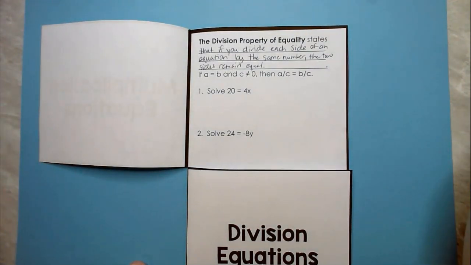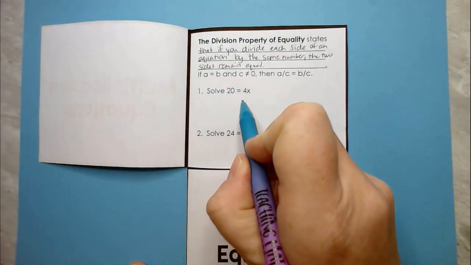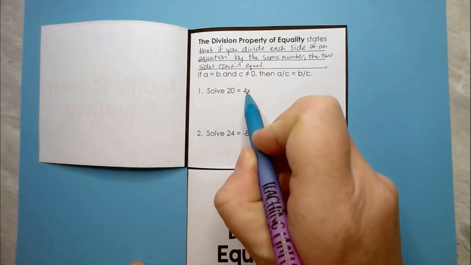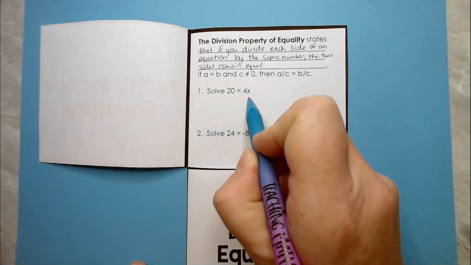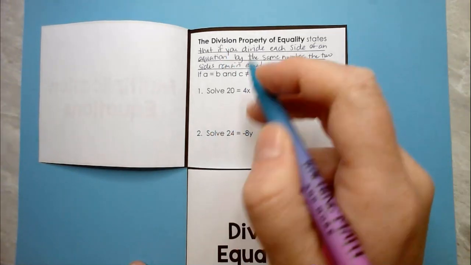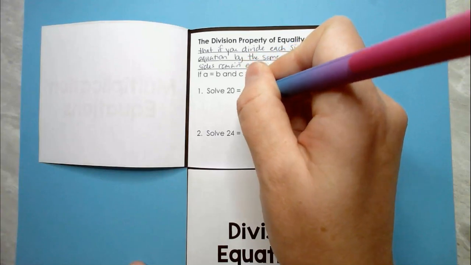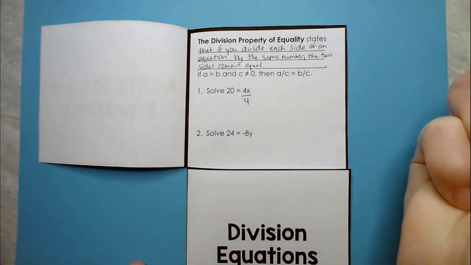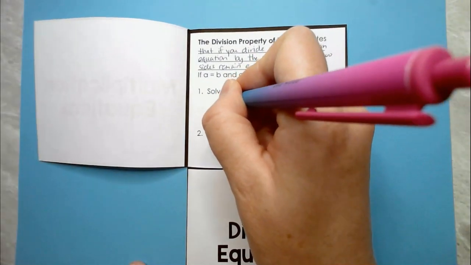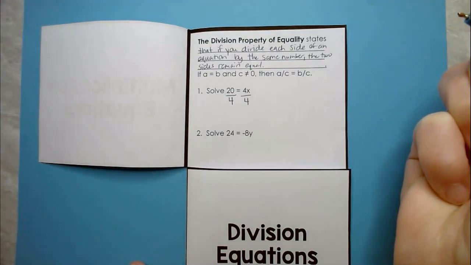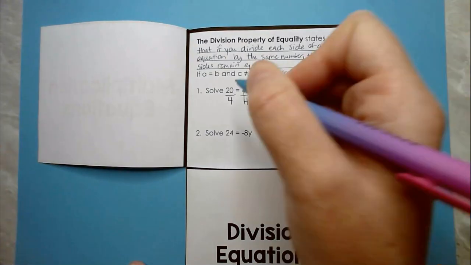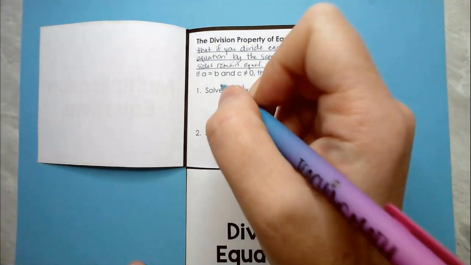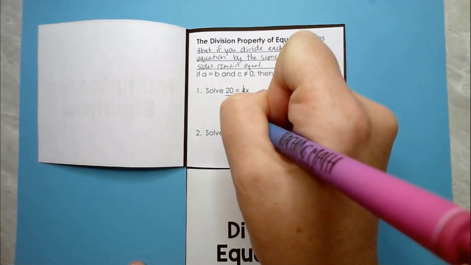So let's solve number 1. 20 equals 4x. We have multiplication here. The opposite of multiplication is division. So we're going to do the inverse, which is divide by 4. And whatever you do to one side of the equation, we do to the other side. So 4 divided by 4 equals 1, and 20 divided by 4 equals 5. 5 equals x.